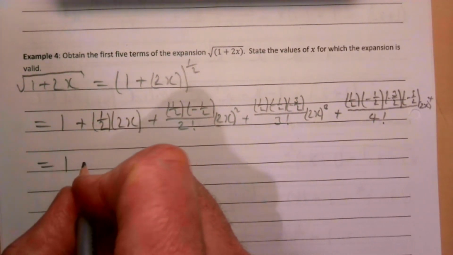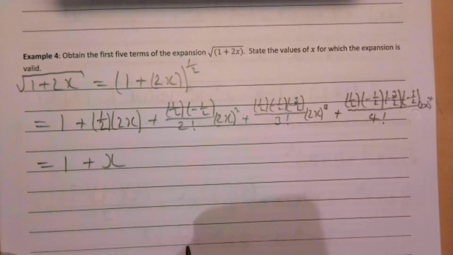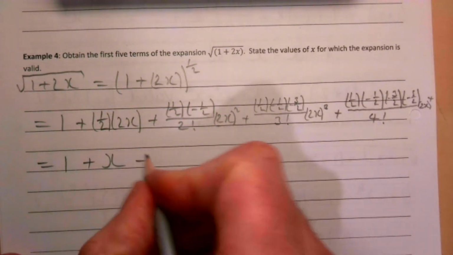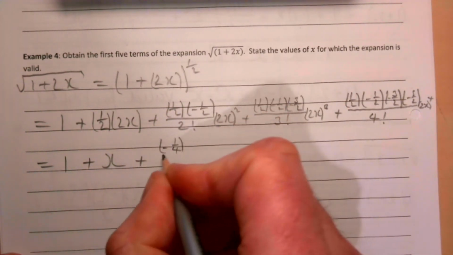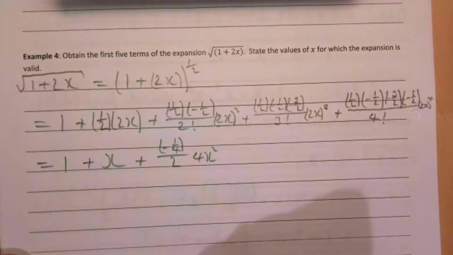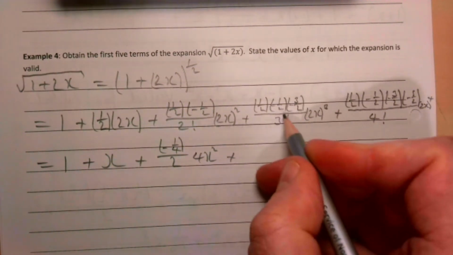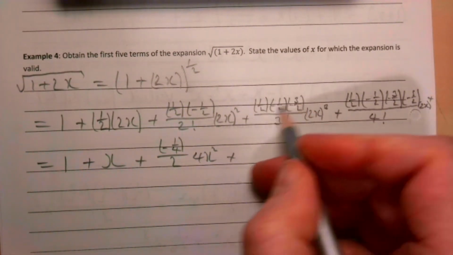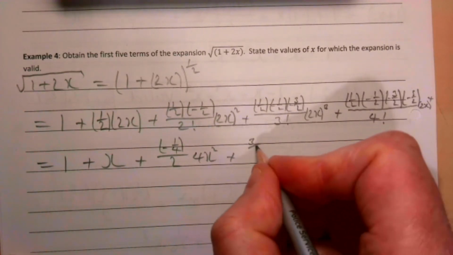1 plus x, and we'll do this in a couple of steps. Plus a half times minus a half, so it's going to be minus a quarter on the top, 2 on the bottom, and then a 4x squared here. Hopefully you're okay with the 3 things that I've done there. Minus times a minus, 1 times 1 times 3, so on the top we have a 3/8.